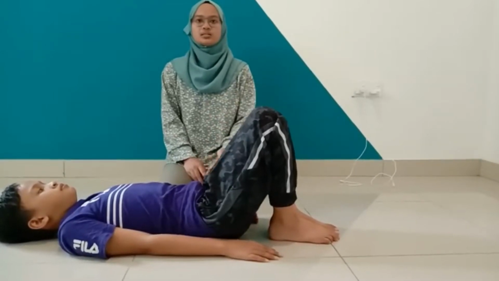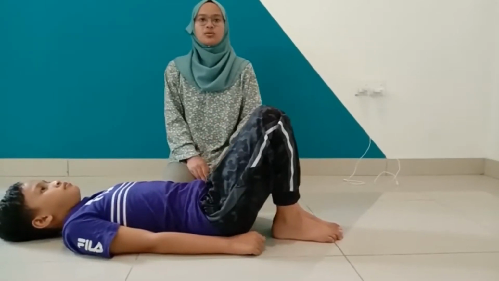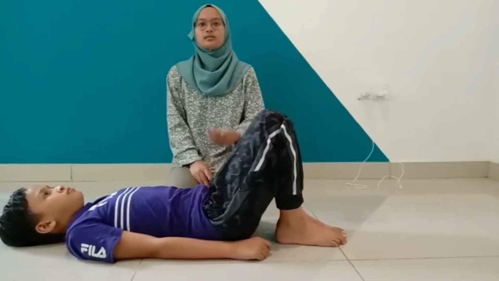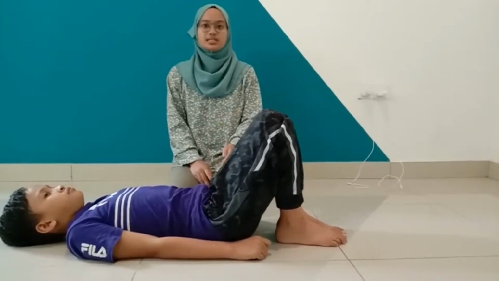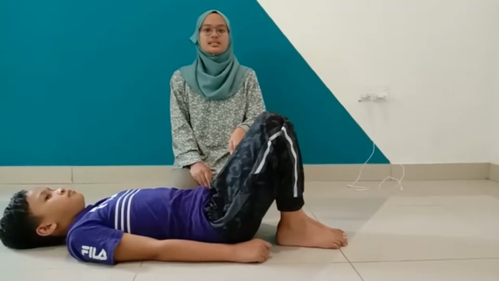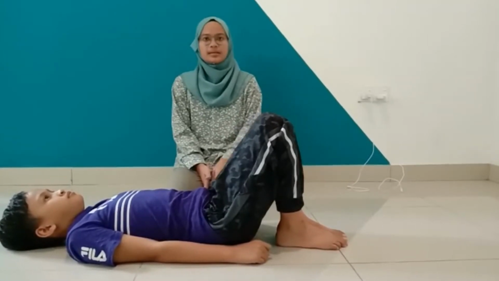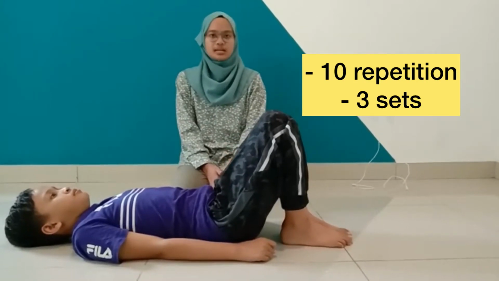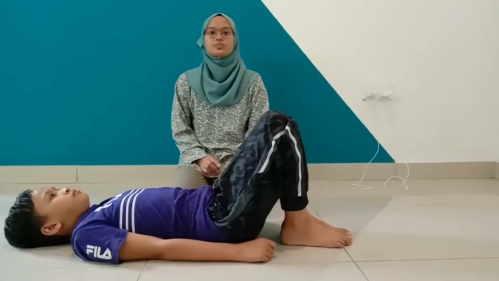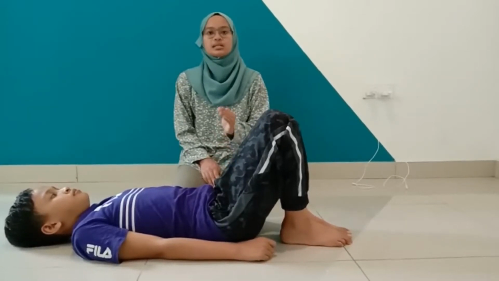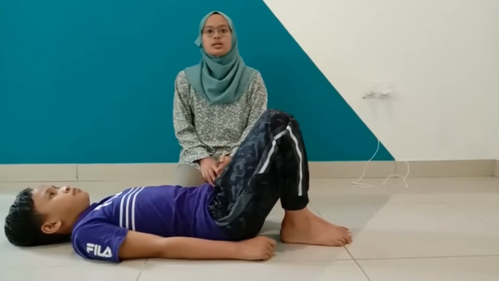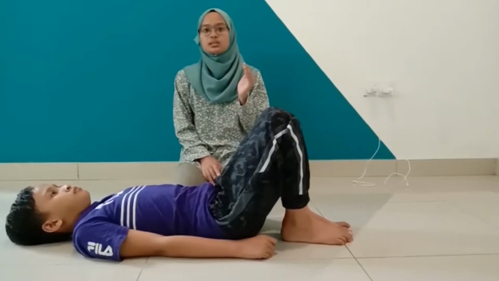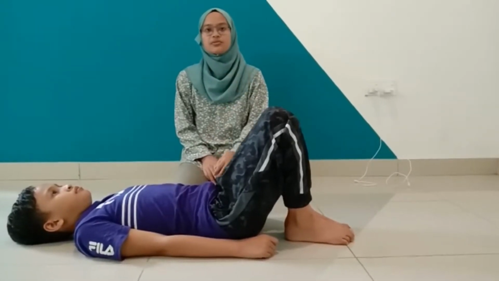During the exercise, we ask patients to continue breathing, breathe in and breathe out naturally, and ask the patients to hold the exercise for 10 seconds and relax to the neutral position, and repeat the exercise 10 times for 3 sets for each exercise. And if there is pain or discomfort, stop the exercise immediately. And if there is improvement or no other symptom arises, we will increase the intensity for the following week.